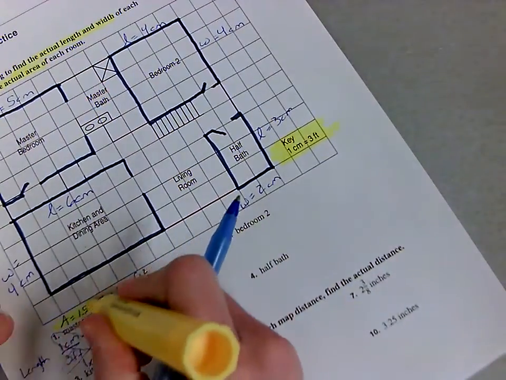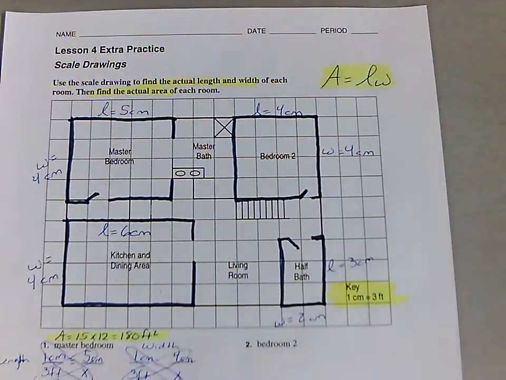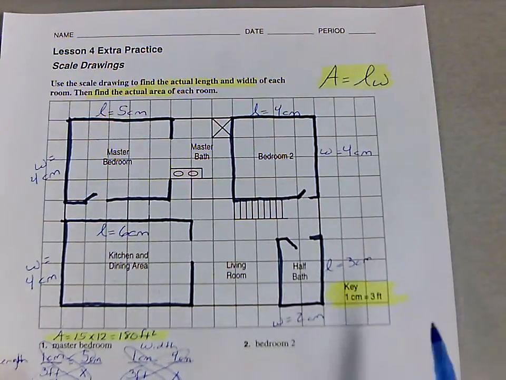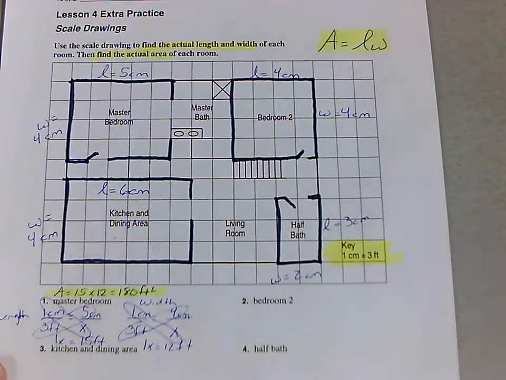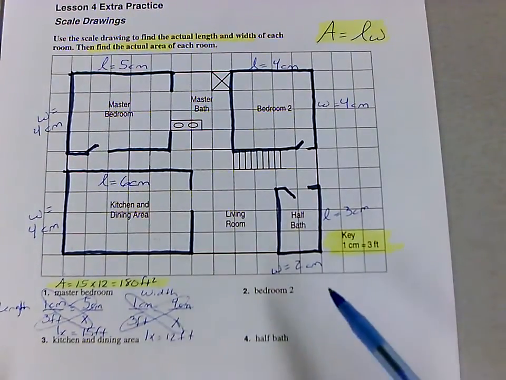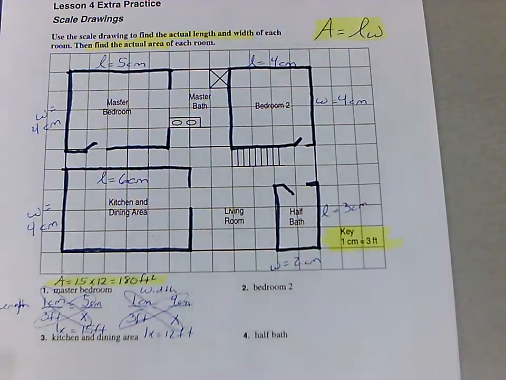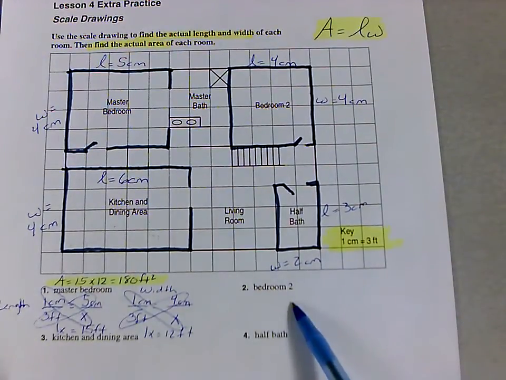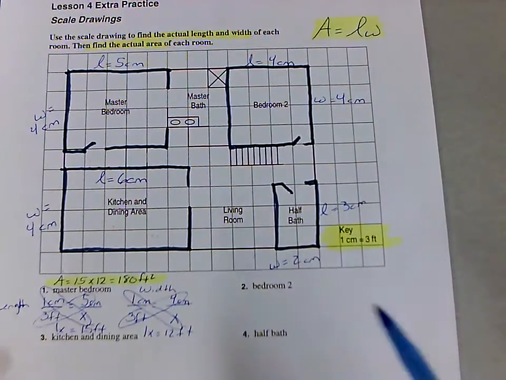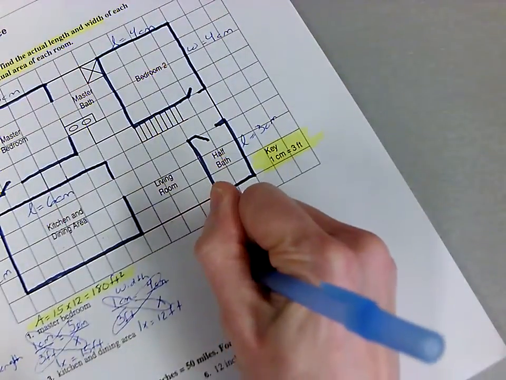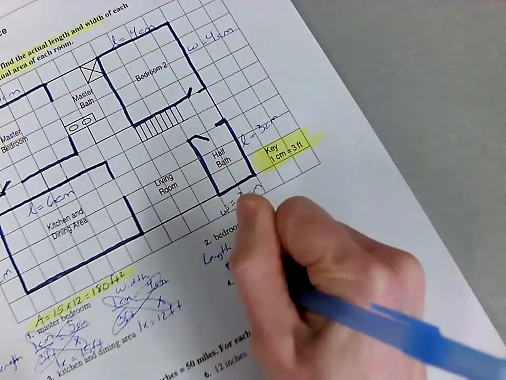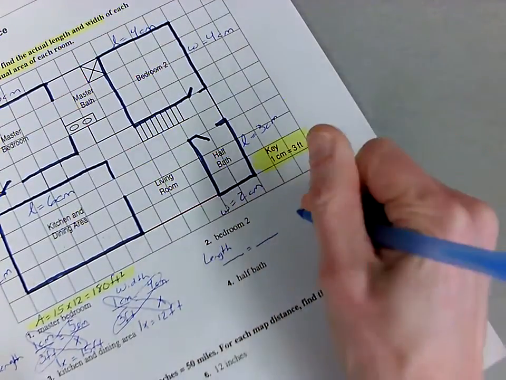So I'm actually going to just highlight that. For that master bedroom up top, the square footage inside is 180 feet squared. Let's also do bedroom 2 together. So we're going to set it up the same way. You're going to have your proportion for your length.